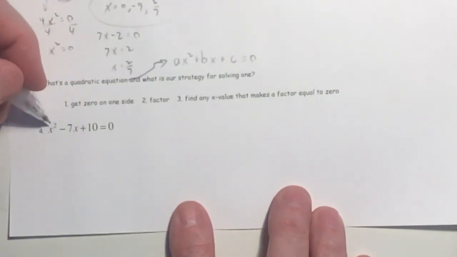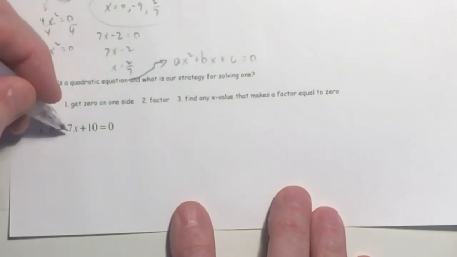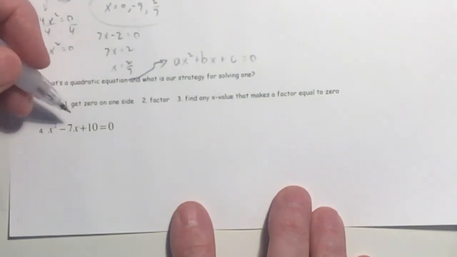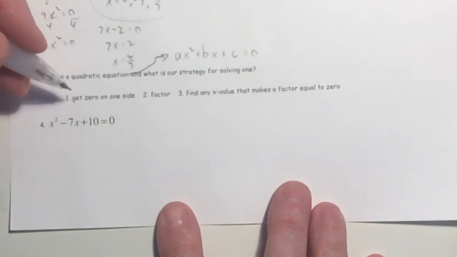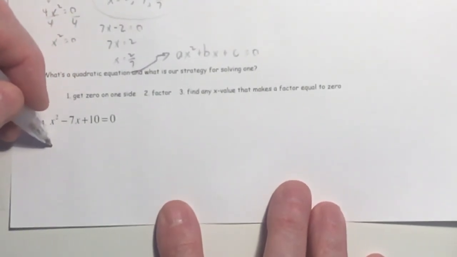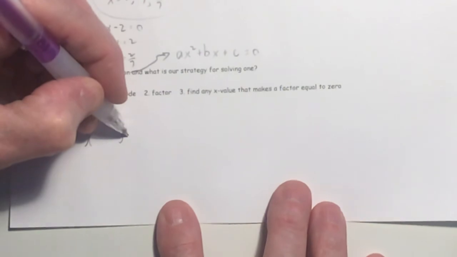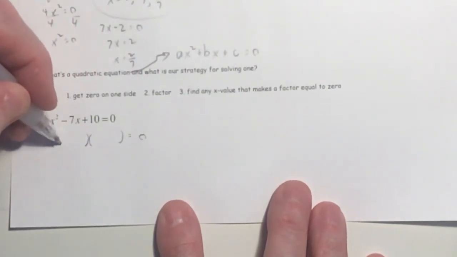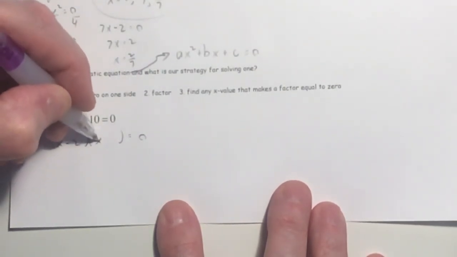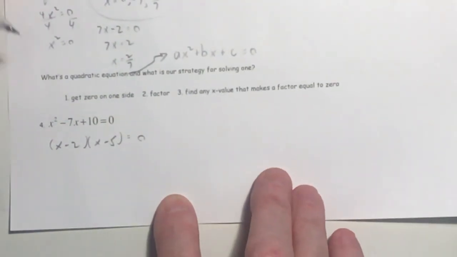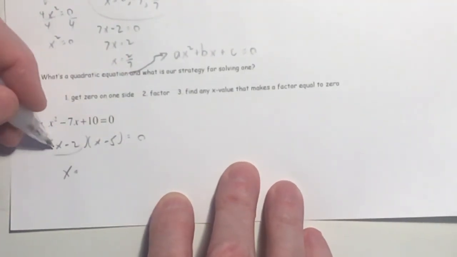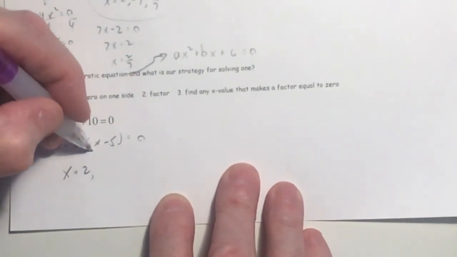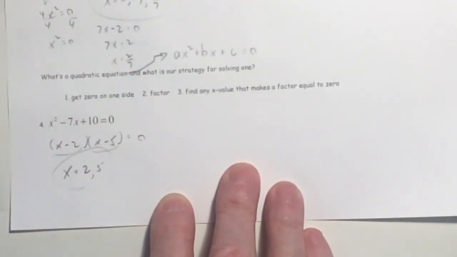It's got 0 on one side already, so I'll just factor the left side. I see 1x squared. That makes this pretty easy. I just need two numbers that add up to negative 7, and at the same time, the same two numbers have to multiply out to plus 10. That would be a minus 2 and a minus 5. So, when does this factor equal 0? When x is 2. This one, when x is 5. There's the two solutions. Bang, zoom. That easy. If it factors easily, it's going to go quickly.